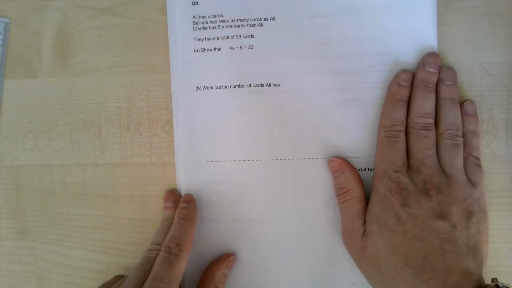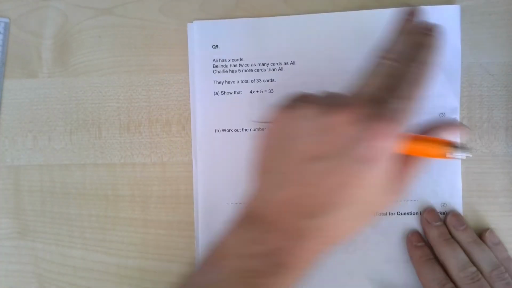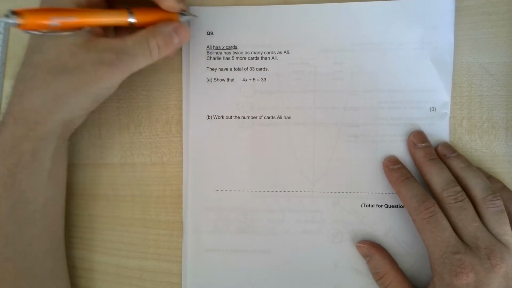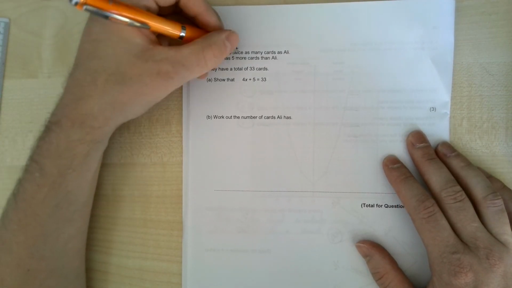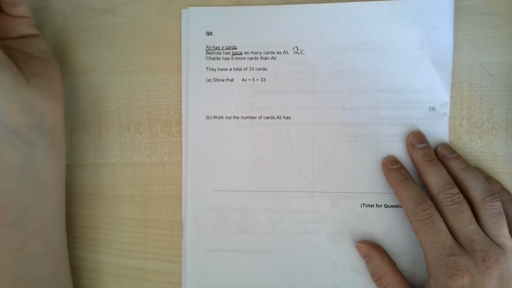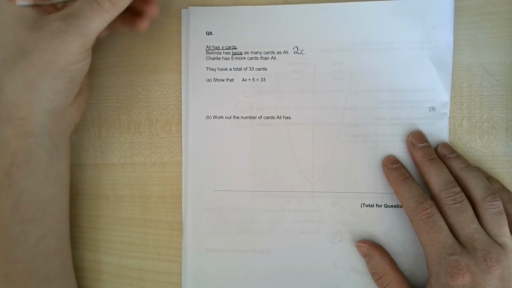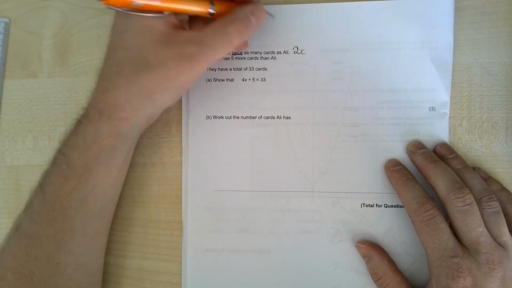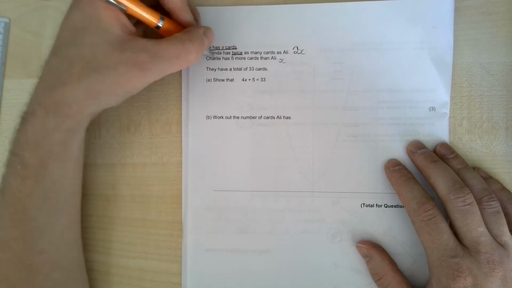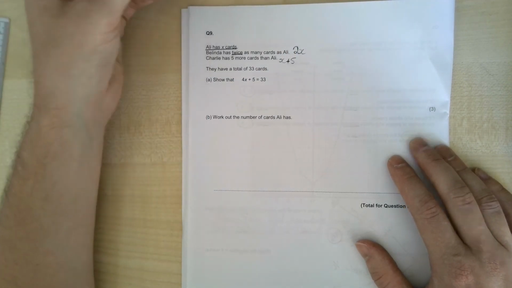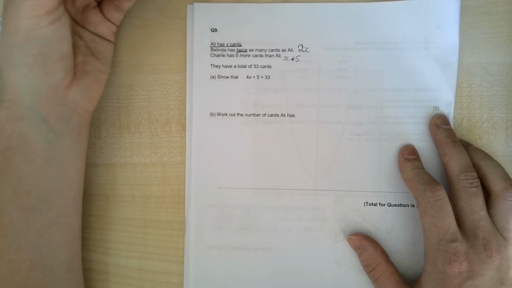And final question. So Ali has x cards. Belinda has twice as many cards as Ali. So Belinda has 2x. I'll be putting that down straight away. Charlie has 5 more cards than Ali. So Ali had x, he's got 5 more, so he's got x plus 5. And there's a good chance that that will pick us up 1 mark.